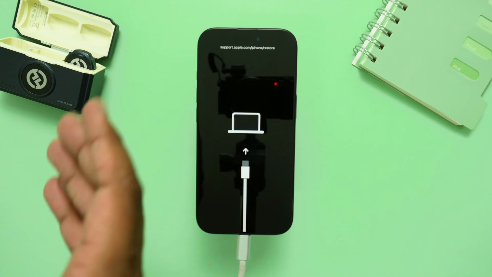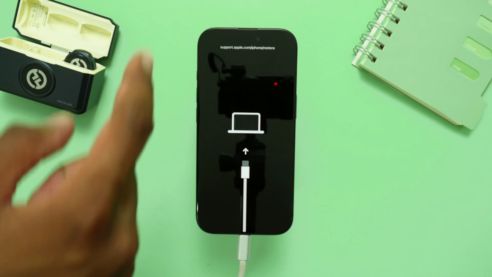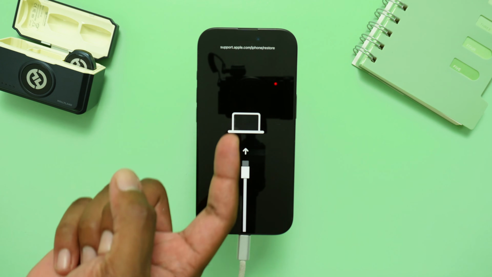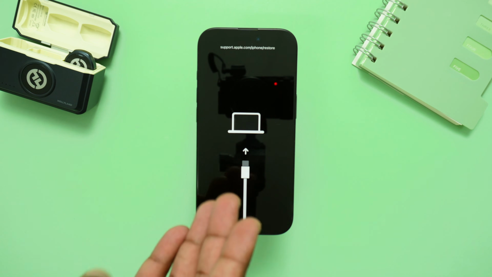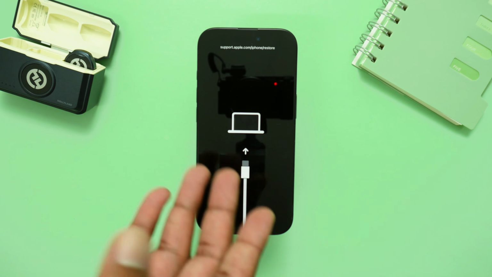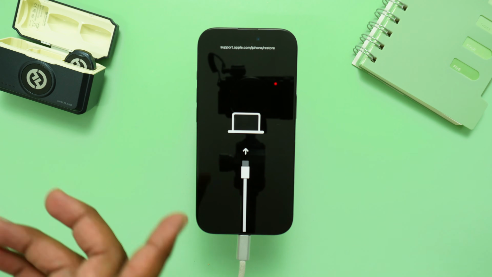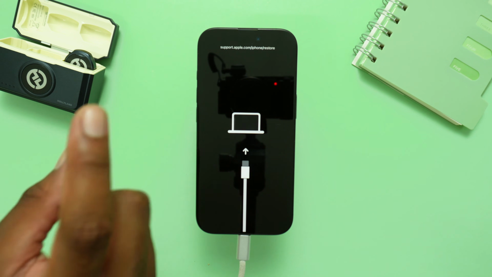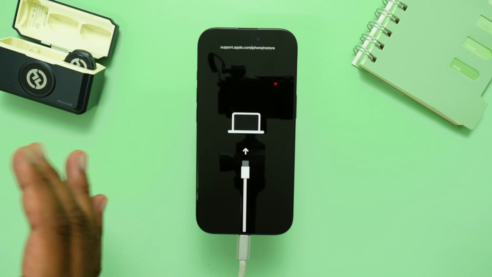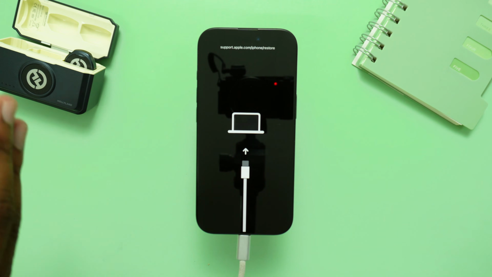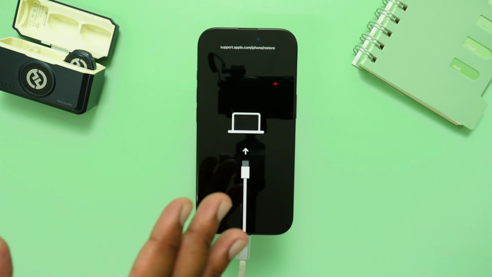Now, if none of this worked, you're going to perform the same workaround to hop into the recovery mode, and then you'll have to update your software because you may be in a situation where you have a software glitch or bug. In that case, you'll have to connect to your computer like this, and then on your computer, a pop-up will show up saying update. You want to update your software, and this will not lose any sort of data.